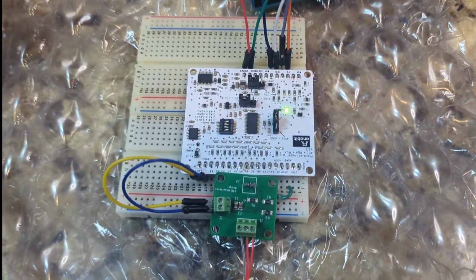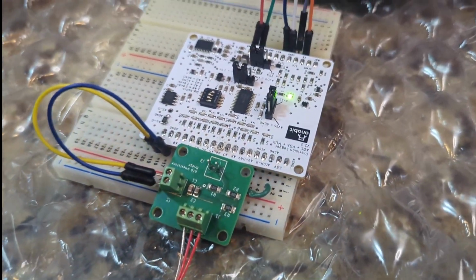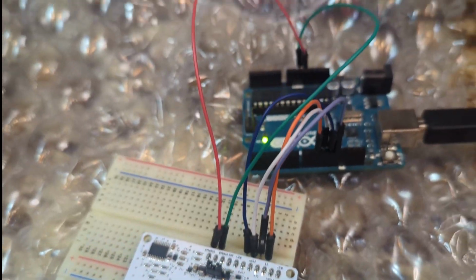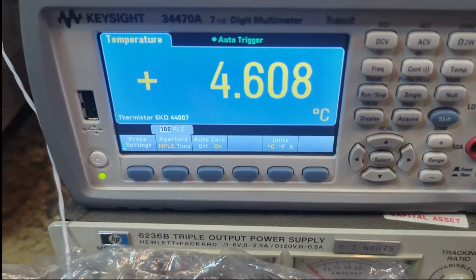Okay, there's the Anabit precision logger. There's the Wheatstone Bridge connected to the voltage reference. There's my Arduino Uno. And then there is the glass of ice water. Now here, what I'm doing is I have a reference measurement, so you know I'm not just using smoke and mirrors. I have a 5K thermistor sensor connected to my very high precision DMM. And I'm making a long measurement time, 100 power line cycle measurements, to get a very accurate thermistor measurement.